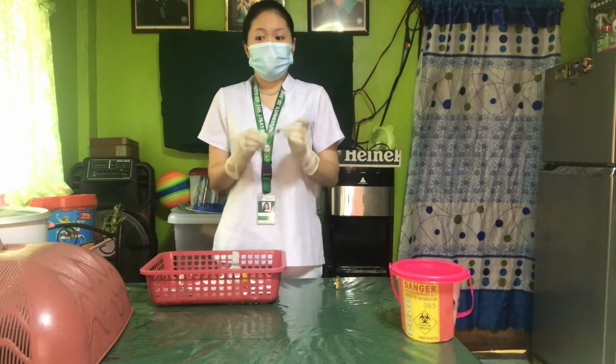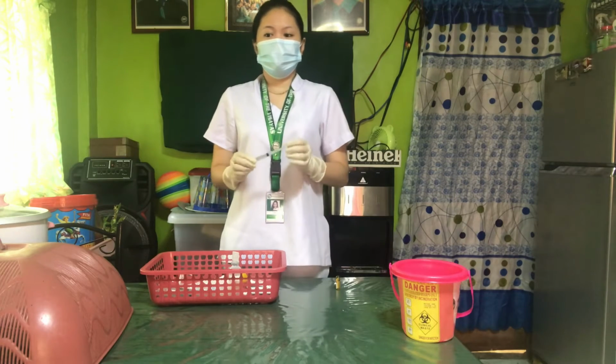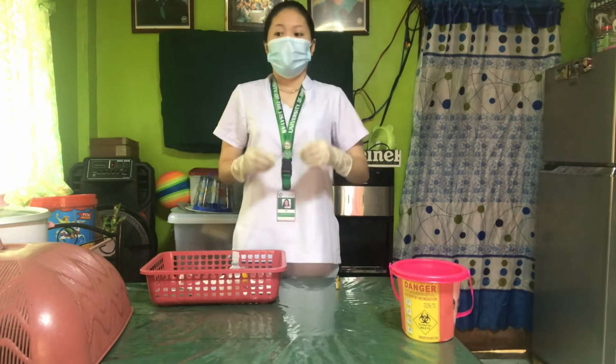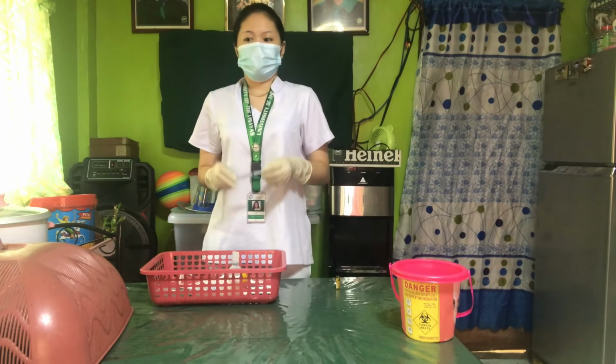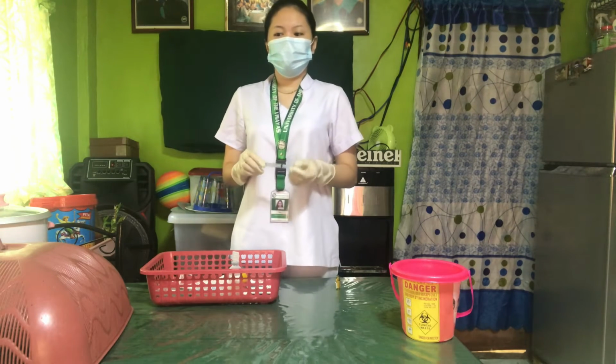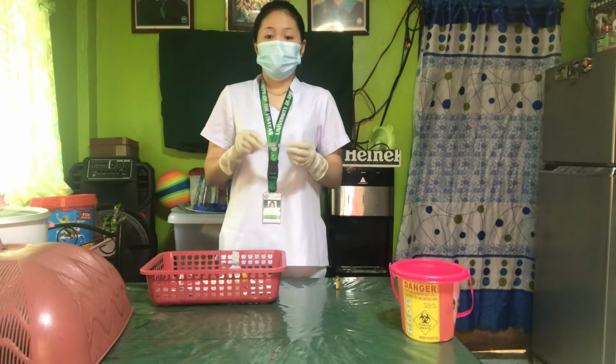Next is remove the cap from the filter needle and insert the needle into the center of the ampule. Ampules with broken rims are deemed tainted if the needle tip or shaft hits the rim of the ampule while it is inverted, the solution dribbles out.